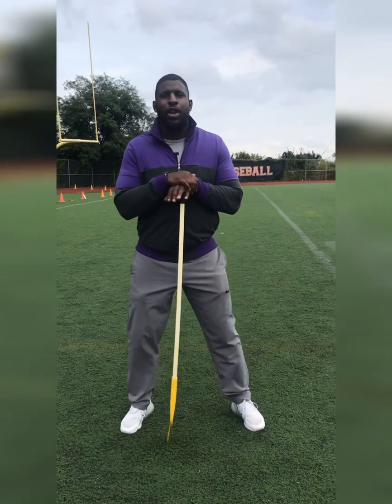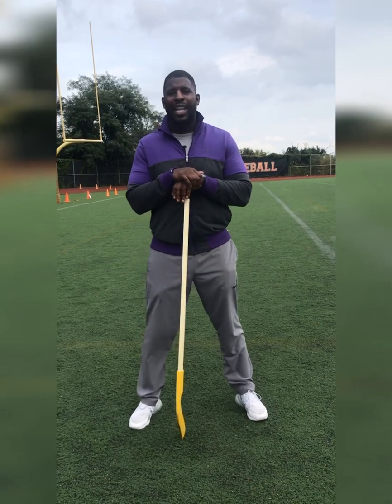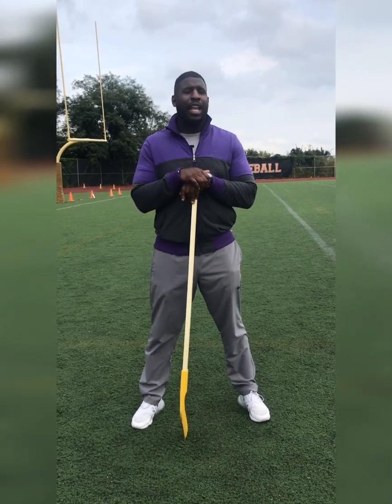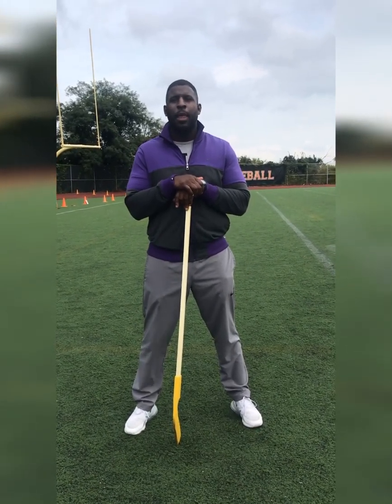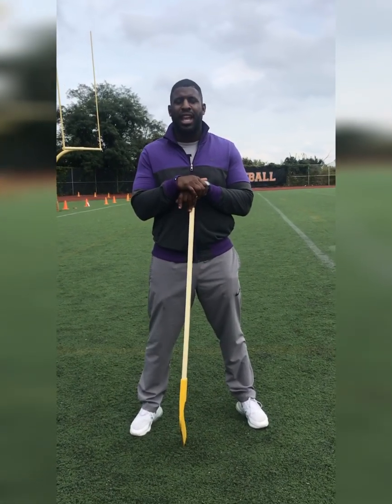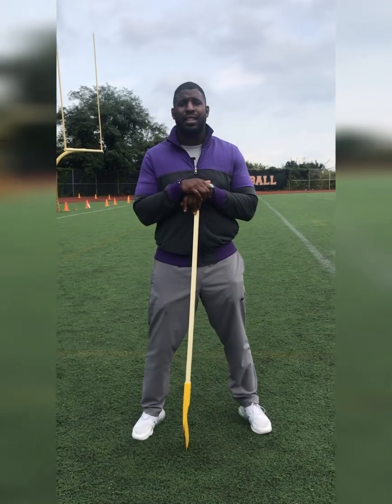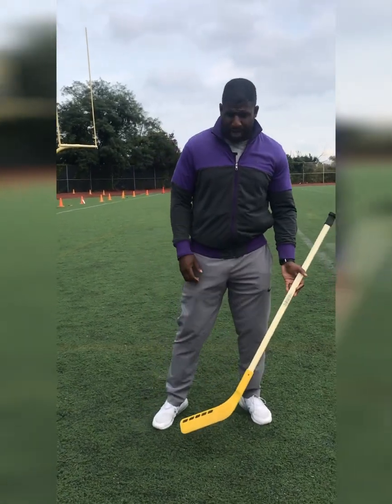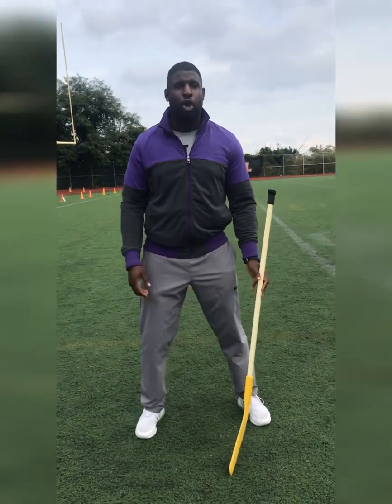This is Mr. Wilson here. I know you all are on fall break. I hope you're having a great time. When we come back, we will be starting a hockey unit. So today I'm going to be teaching you a couple of things about the hockey stance and how to properly hold a hockey stick. All right, so first things first, the proper way to hold a hockey stick.